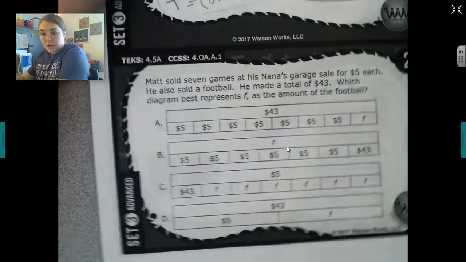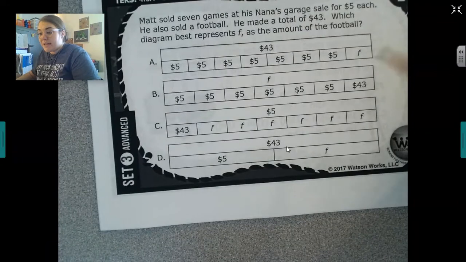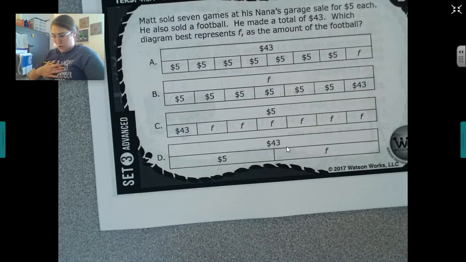So this one looks a little bit different. It has a strip diagram. We've been using strip diagrams for all kinds of things lately. So let's go ahead and let's try this.